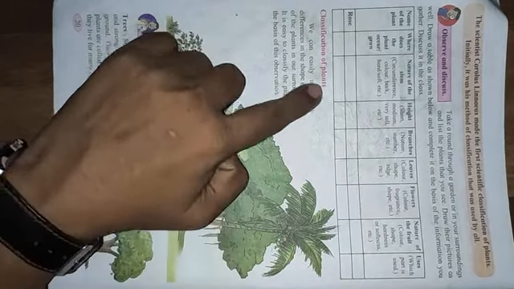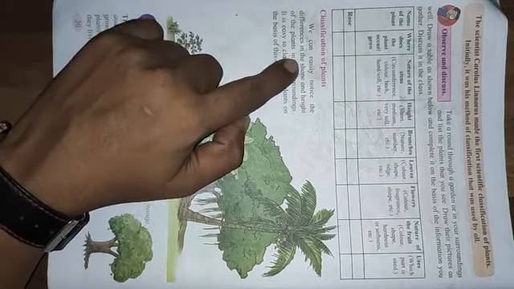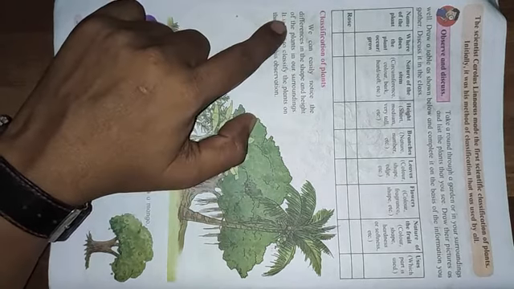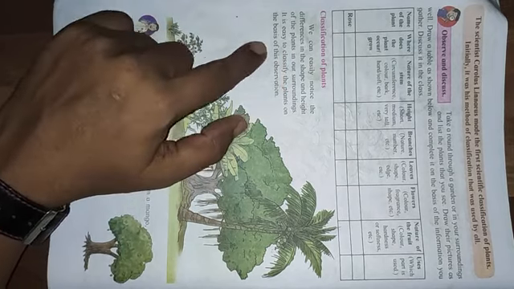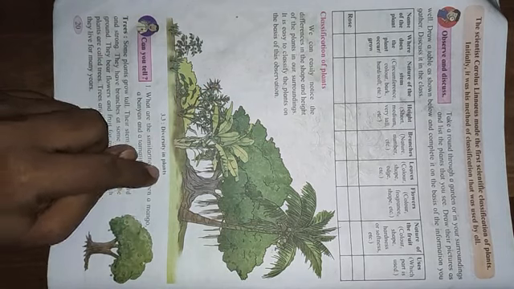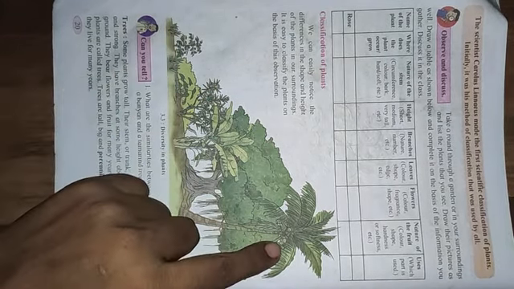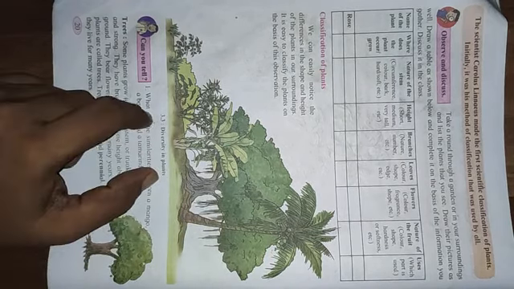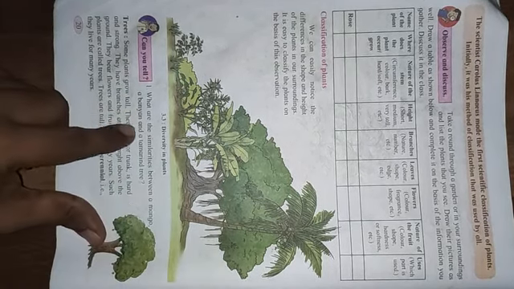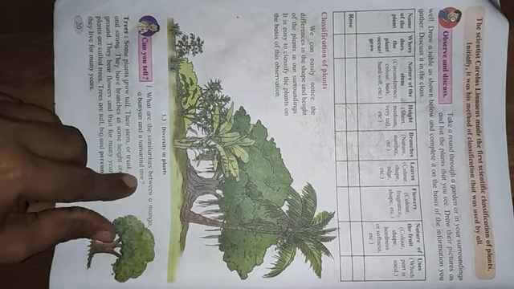Now, classification of plants. We can easily notice the difference in the shape and height of the plants in our surroundings. It is easy to classify plants on the basis of these observations. First, diversity in plants. See, there is too much diversity. Some plants are small, some are very tall, some have too many branches, some have a single branch. See, what are the similarities between the mango, banyan, and tamarind tree?